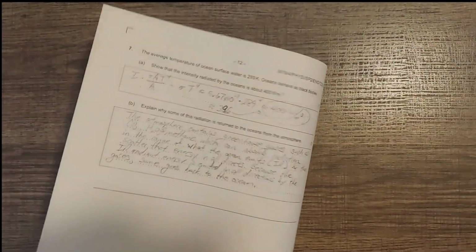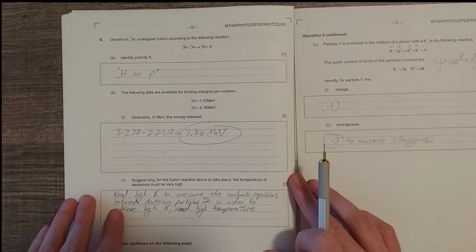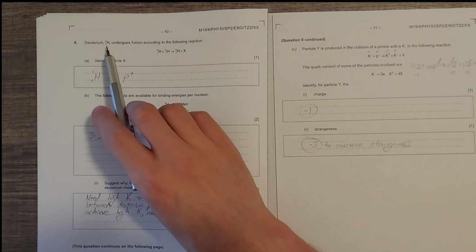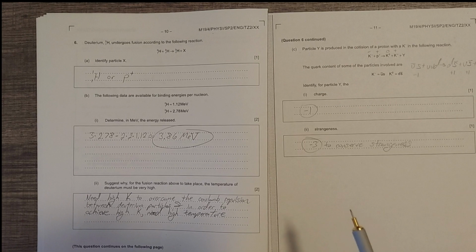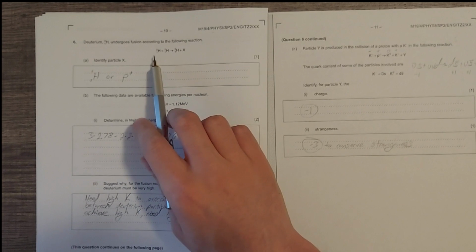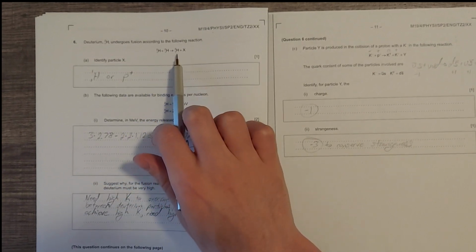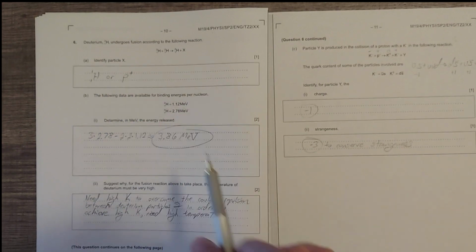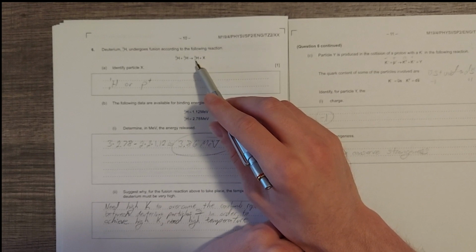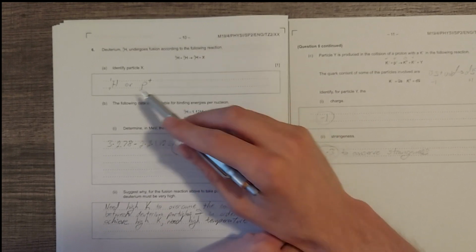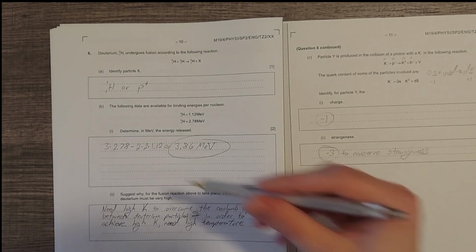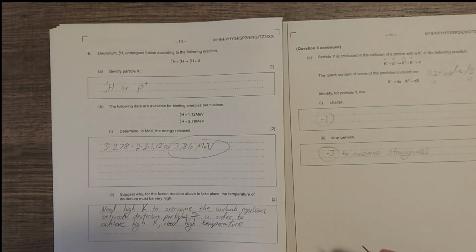Number 6. Deuterium, which is a hydrogen with a neutron, or a proton and a neutron stuck together, undergoes a fusion according to the following reaction. A deuterium plus another deuterium leaves us with a tritium plus something. Identify the particle X. Okay, well, we had one proton, another proton, then we only have one proton. The other thing must be a proton. So it's a proton. Or you can say H11, because that's a hydrogen nucleus. Or you can write out the word proton.